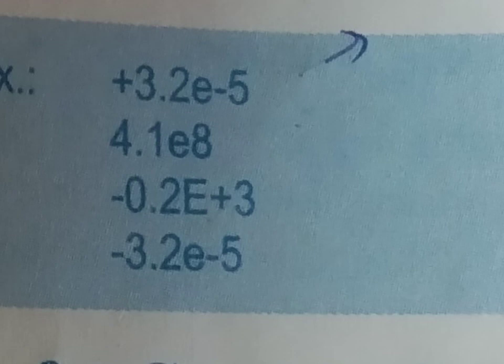The exponential form of representation of real constants is usually used if the value of the constant is either too small or too large.